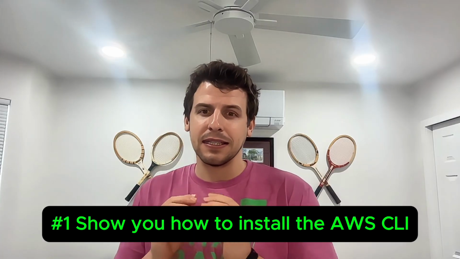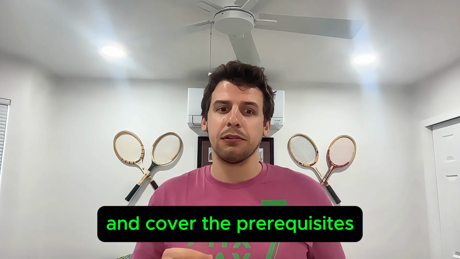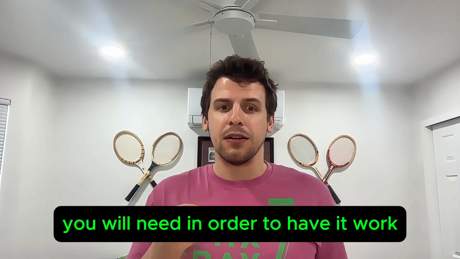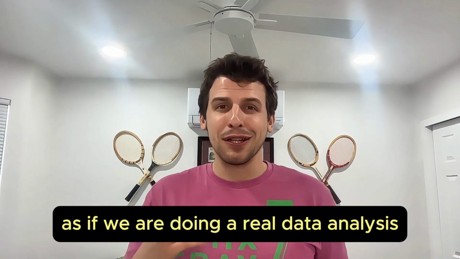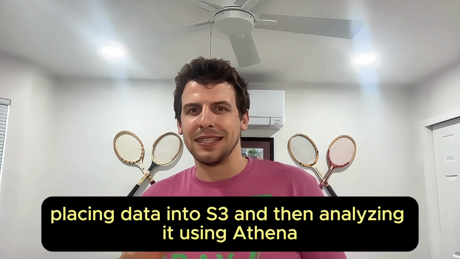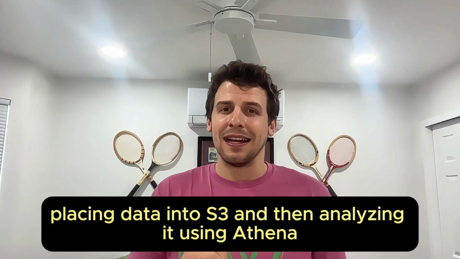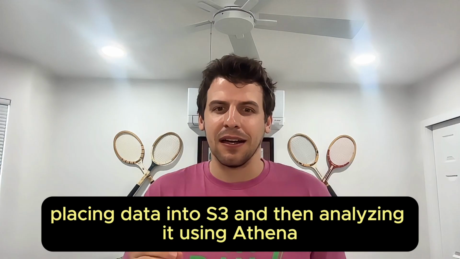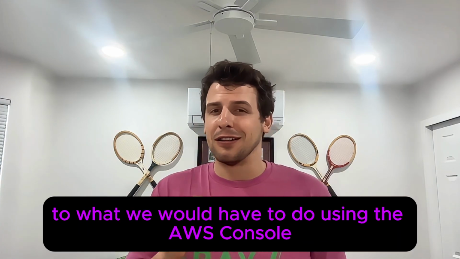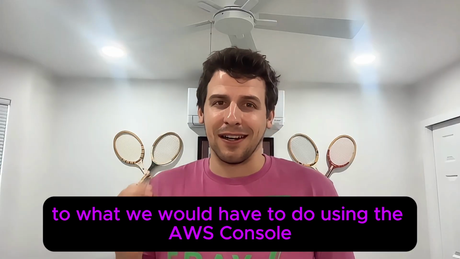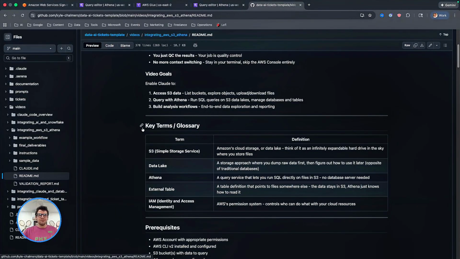So today, to show you the power of this integration, I will first show you how to install the AWS CLI and cover the prerequisites you will need in order to have it work. And then we will utilize that AWS CLI as if we are doing a real data analysis, placing data into S3 and then analyzing it using Athena, and compare that process to what we would have to do using the AWS console.